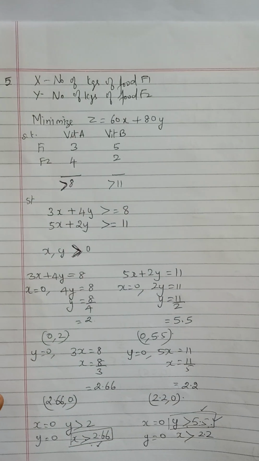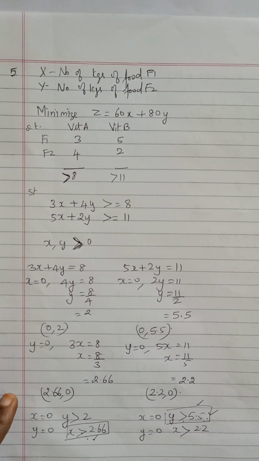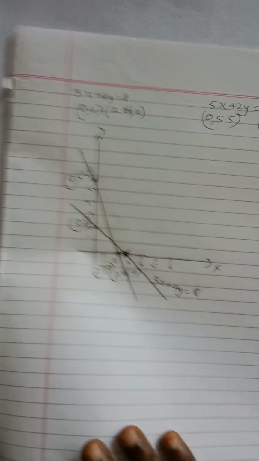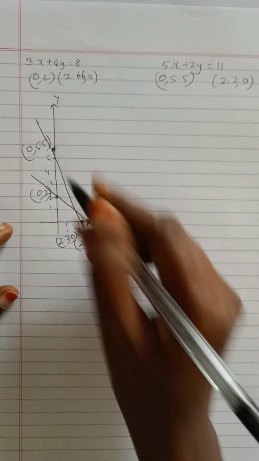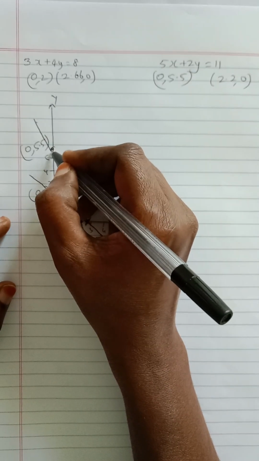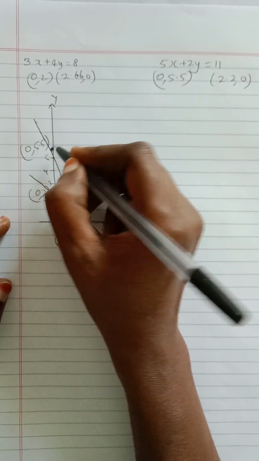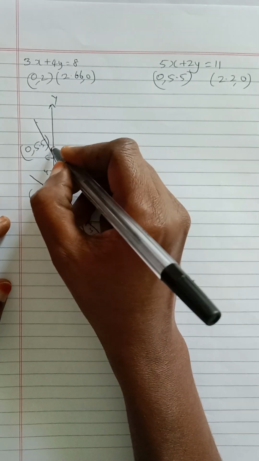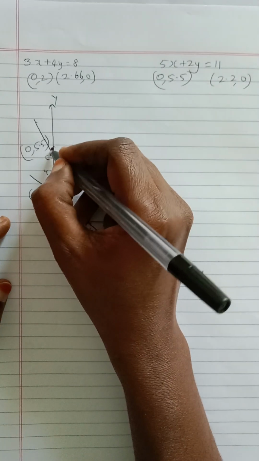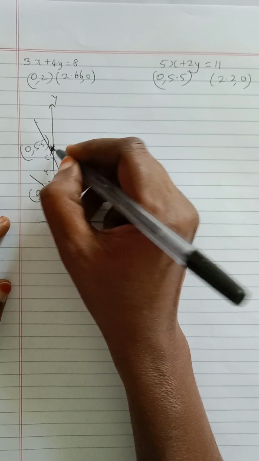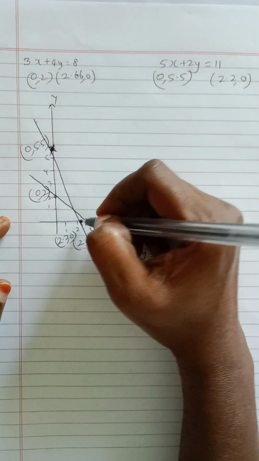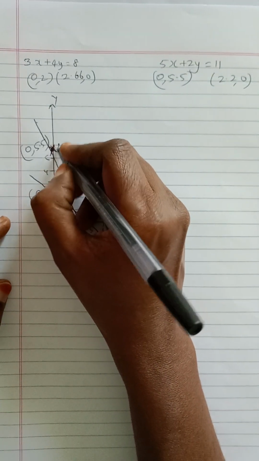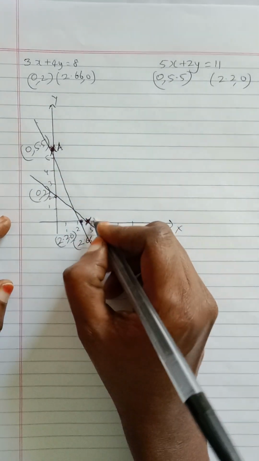Next, we found y greater than 5.5. So that is 5.5 and y. So this is the point, 0, 5.5. So we have to mark it here. So this is also a point on the boundary of the feasible region. We just mark a point here. We mark it as A, and this is B.